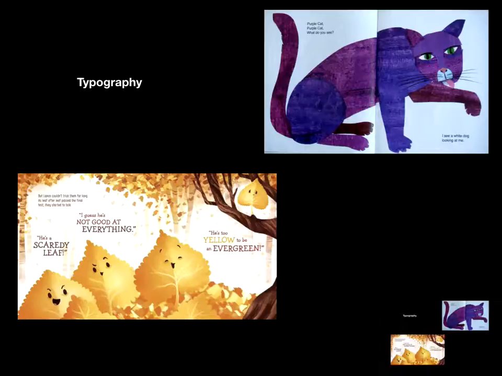So it says, purple cat, what do you see? I see a white dog looking at me. If we look throughout the whole book, the color and the animal would change, but it would be the same format. So if it was the goldfish, it would say goldfish, what do you see? It's all set up the same, 3 lines, same 3 stanzas.